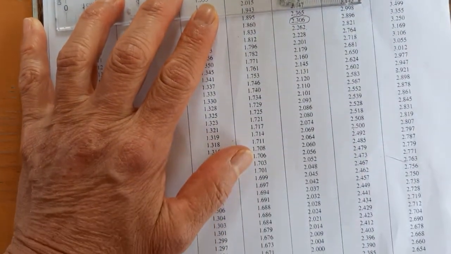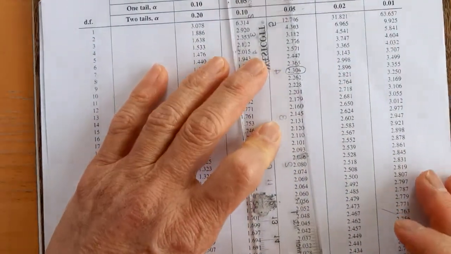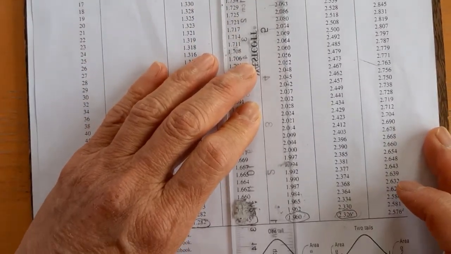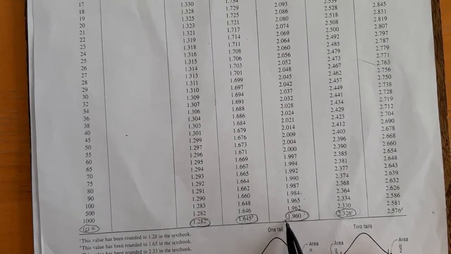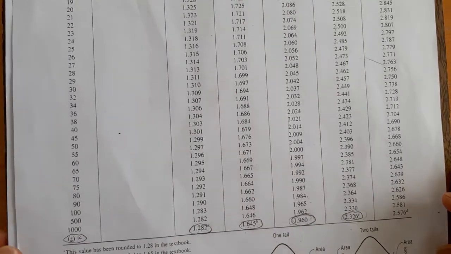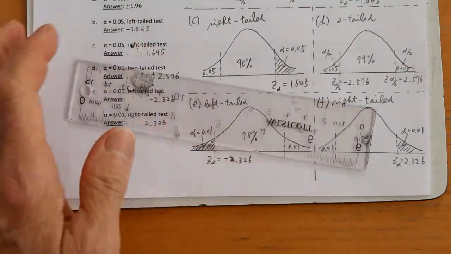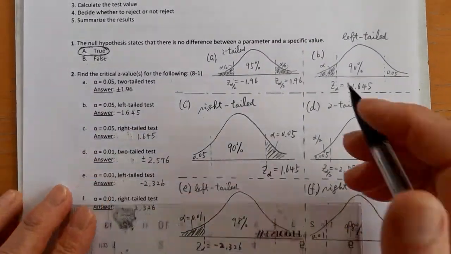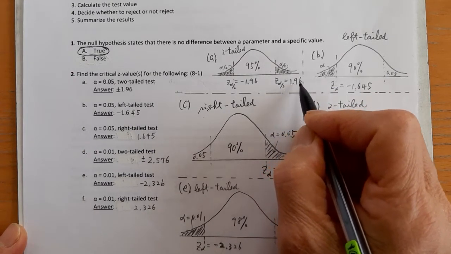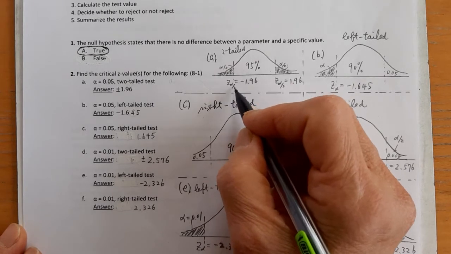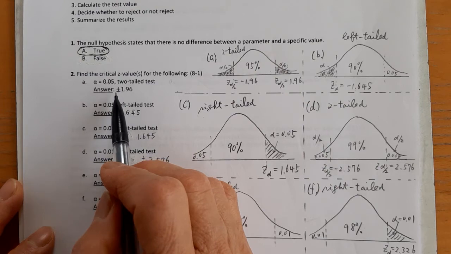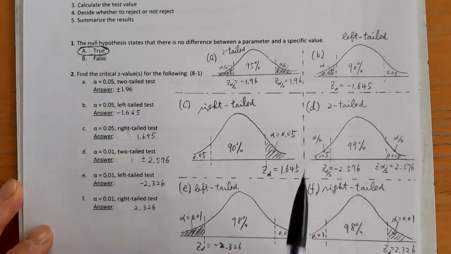Figure out the z-score. So go down from 95% to the bottom row, the last row. Z-score equals 1.96. That's the two sides, so it's a two-tail test. One is positive on the right side, z alpha over 2 is 1.96. Another one, z alpha over 2 is negative 1.96. So the answer z-score is positive and negative 1.96.